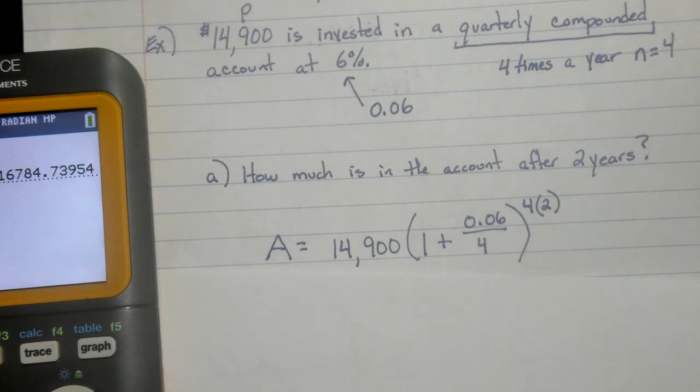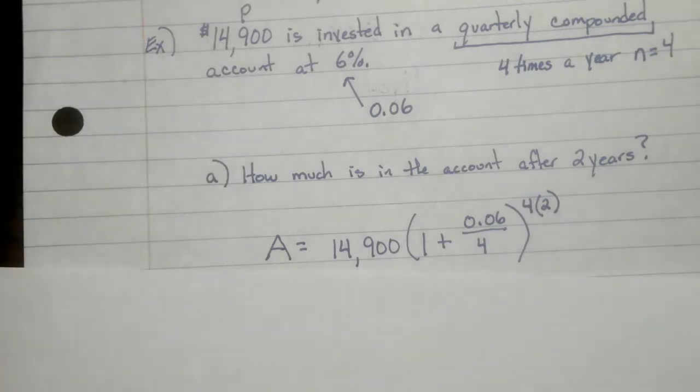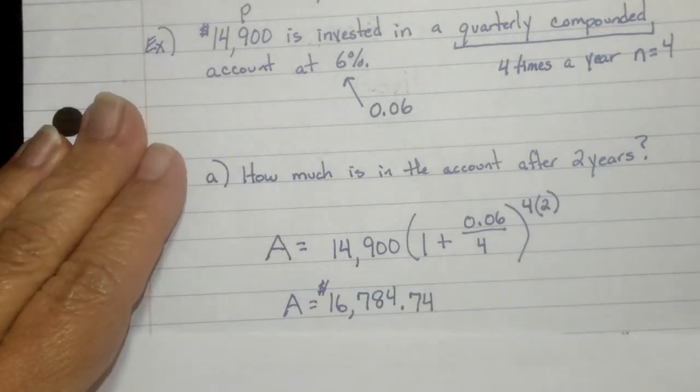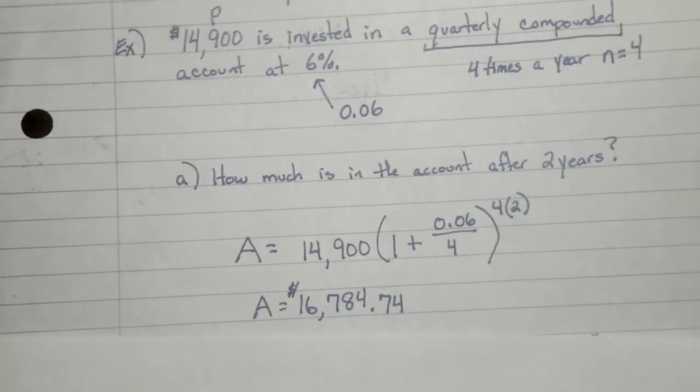So when we press enter, we get 16,784 point, and what should we round to? The hundredths, because it's money. So we're going to round to the nearest cent, and we're going to write down $16,784.74.